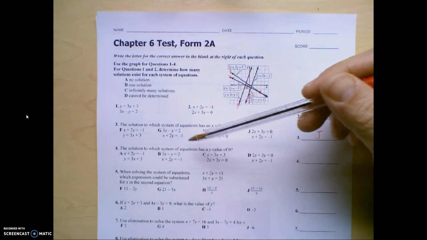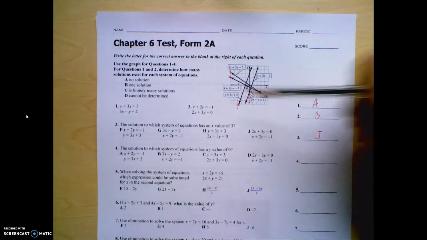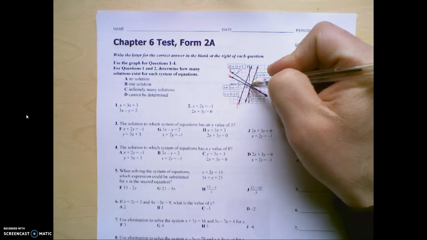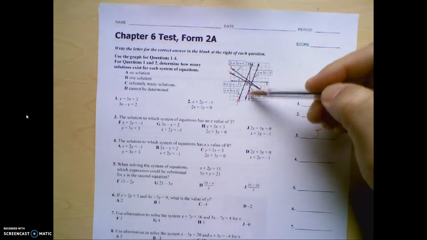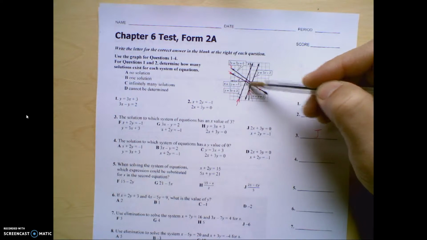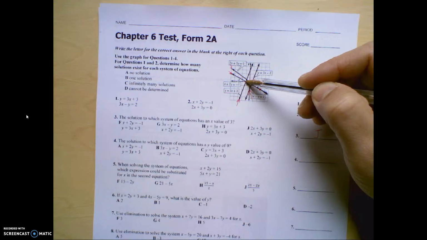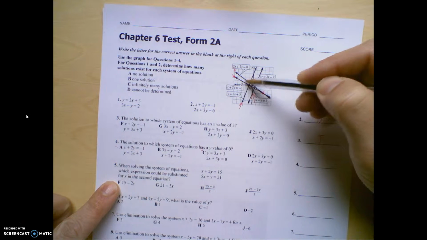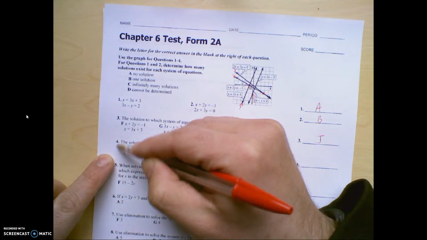The solution to which system of equations has a y value of 0? So again, they're intersecting at y equals 0, which happens to be right there. I'm not going up or down on the y, so if I were to find the solution to these, we get y equals 0, and that to me looks like the 3x plus 3, which could be A or C, and then the other one is the x plus 2y equals negative 1, which in fact happens to be A.